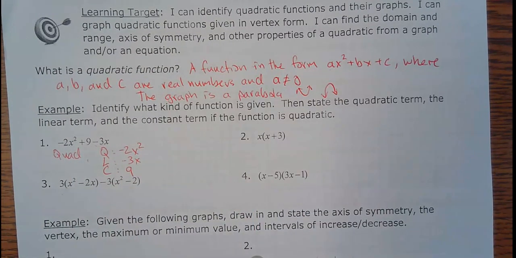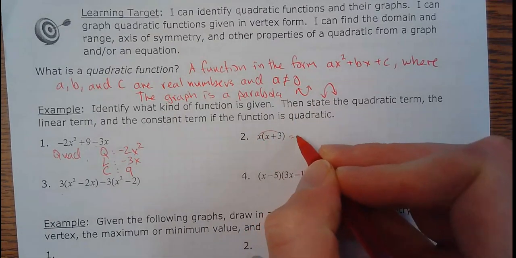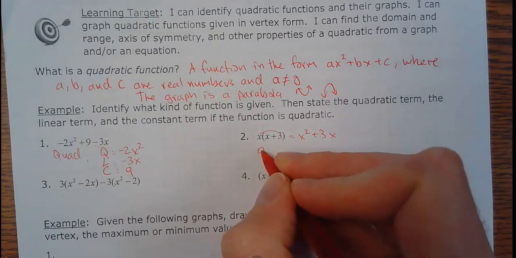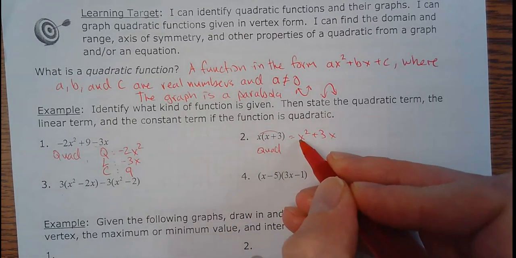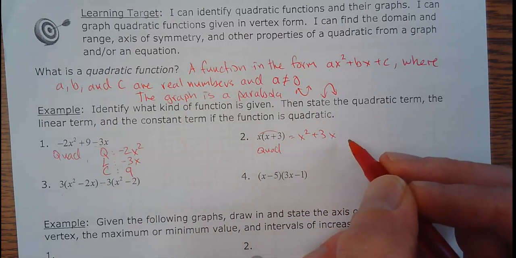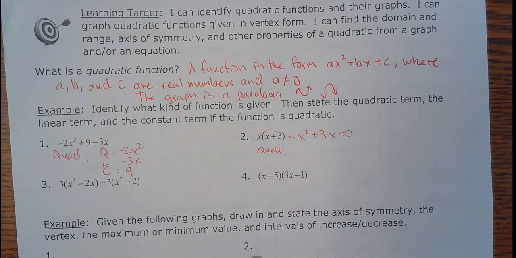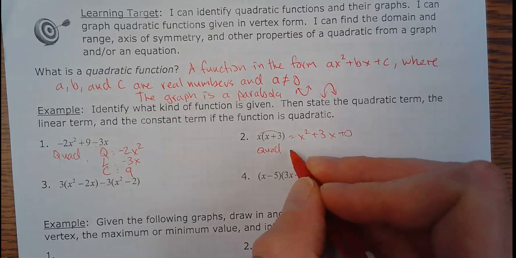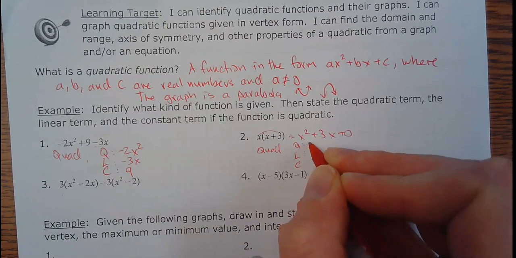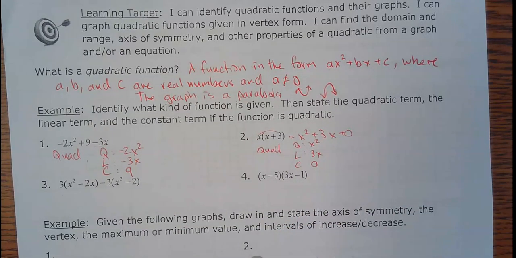Okay, is this guy quadratic? Well, let's multiply it out and see. If I distribute this x out, it would be x squared plus 3x. So yes, that is a quadratic. It has an x squared term, has an x. And then the constant here is plus 0. I could write that in there, but I wouldn't need to. If I want to identify the quadratic, linear, and constant term on this one, quadratic would be x squared, the linear is 3x, the constant is 0.